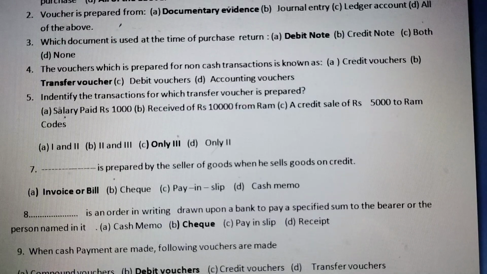So, for credit transactions, the seller will prepare a document notifying the amount of goods sold, the discount allowed, the items of goods sold, everything will be mentioned, and that is called the invoice or the bill, and it is even given to the buyer. The seller will record the entry in the sales day book on the basis of the invoice or bill, and likewise the buyer will record the entries in the purchase day book on the basis of the invoice or bill. The invoice or bill is a document prepared when goods are sold or purchased on credit. It is usually prepared by the seller and one copy is handed to the buyer also.